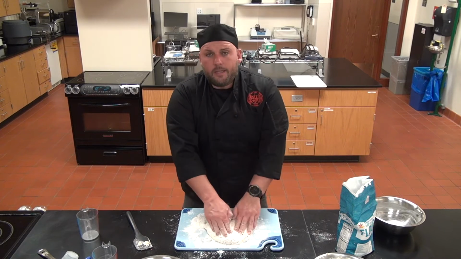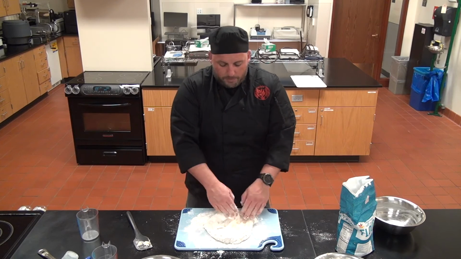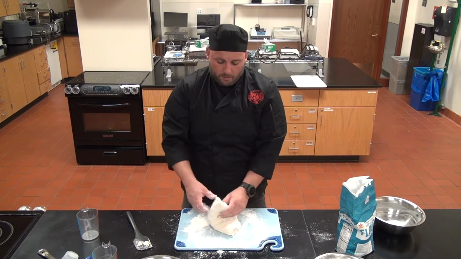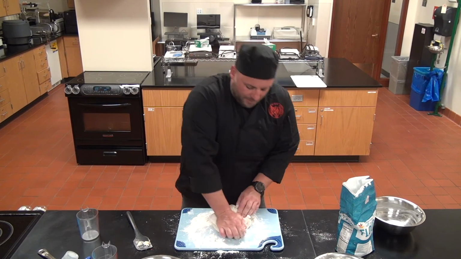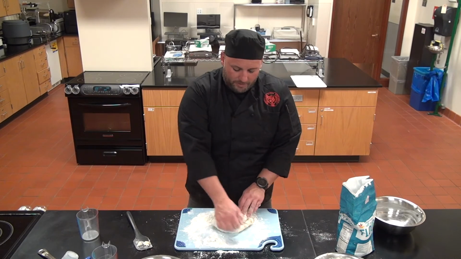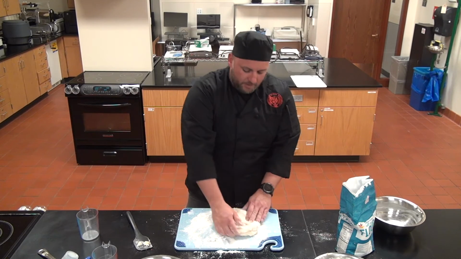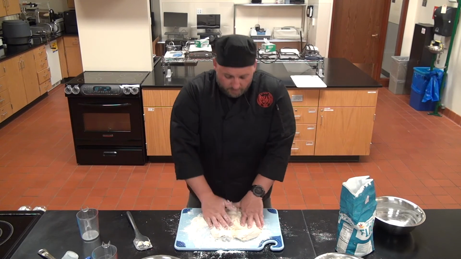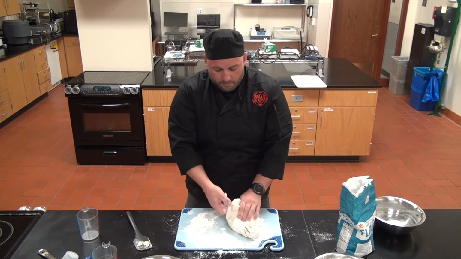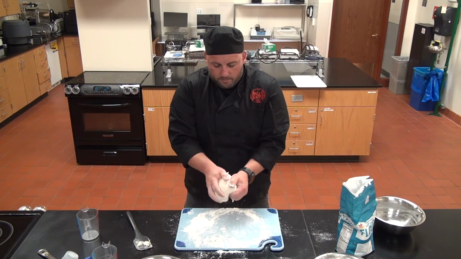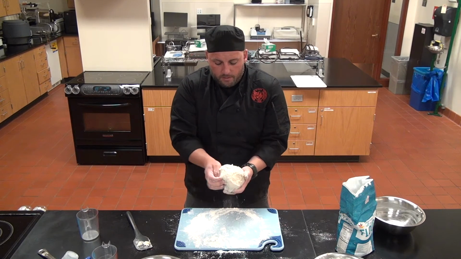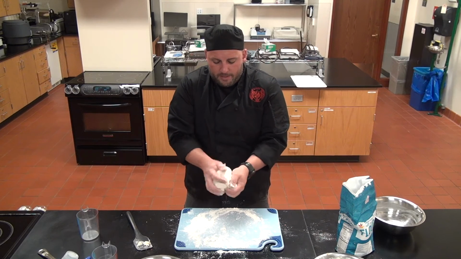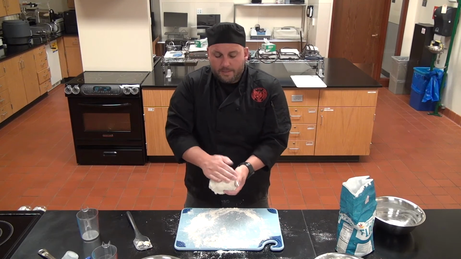So as I manipulate the dough, what's happening is the glutenin and gliadin in the all-purpose flour are forming gluten. So I could feel that, and this one has the gluten added to it, I could feel the dough is really resisting now. So I just fold it over, make sure I can hold it and it's not sticky anymore.